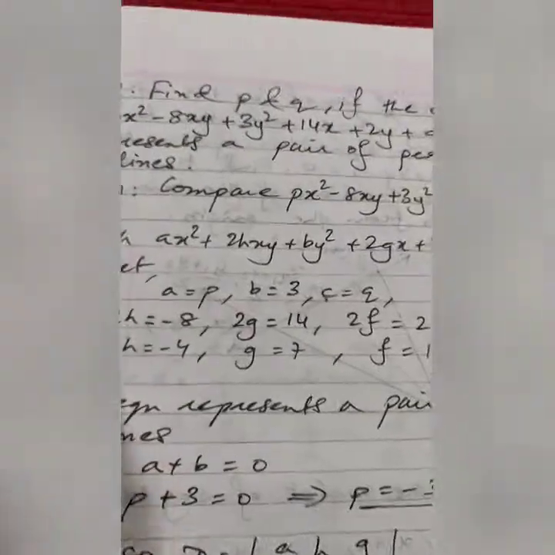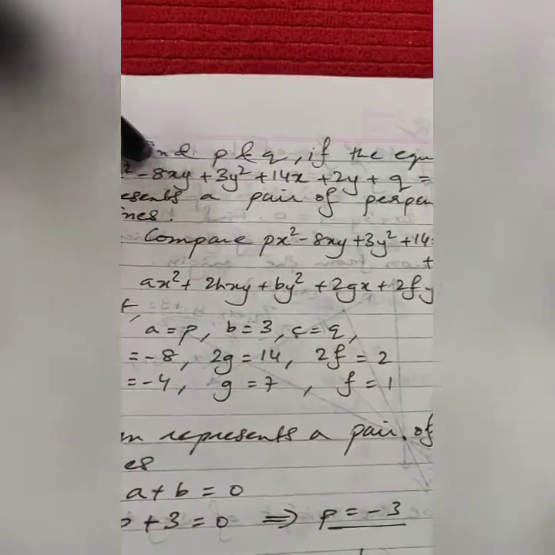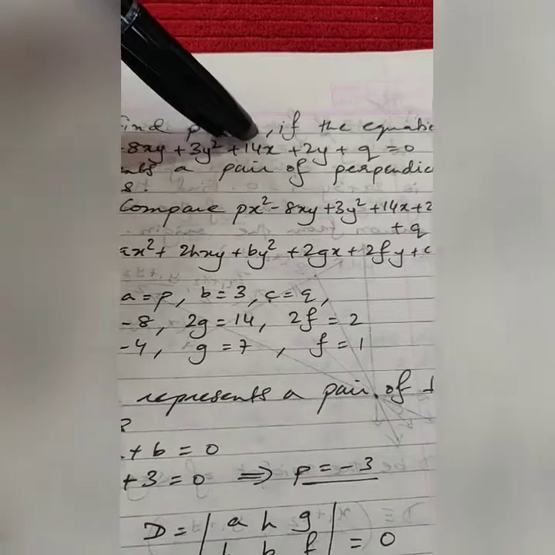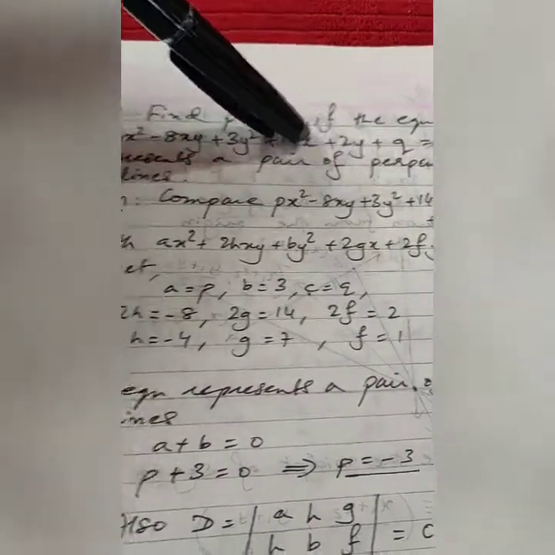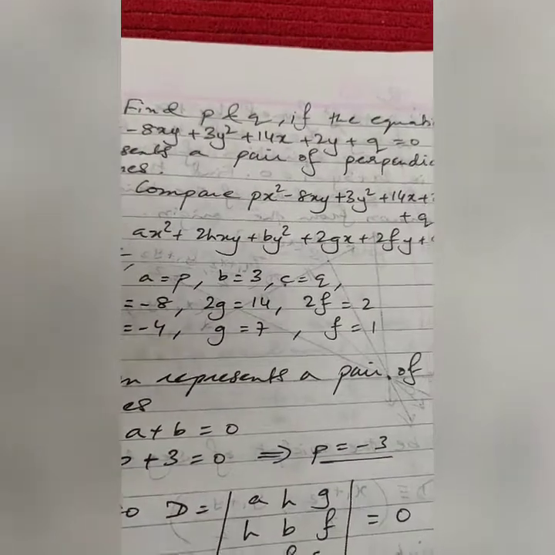Let's come to the next question. Question number 4. Find p and q if the equation px square minus 8xy plus 3y square plus 14x plus 2y plus q equal to 0 represents a pair of perpendicular lines. Perpendicular lines, remember, pair of perpendicular lines.